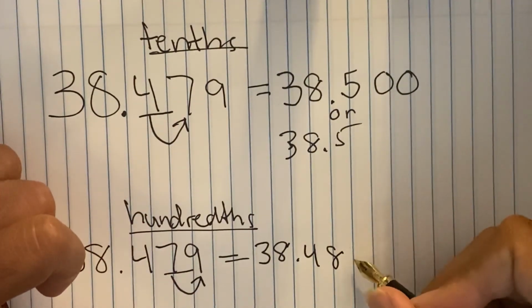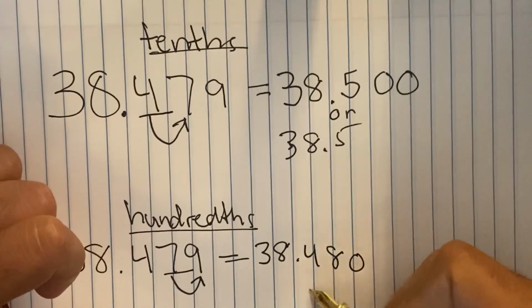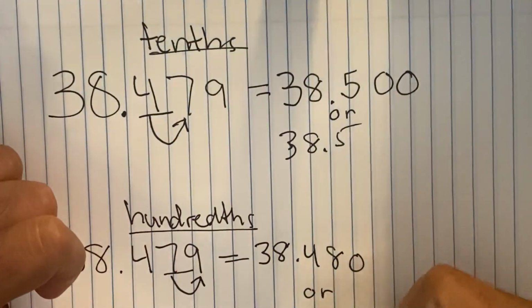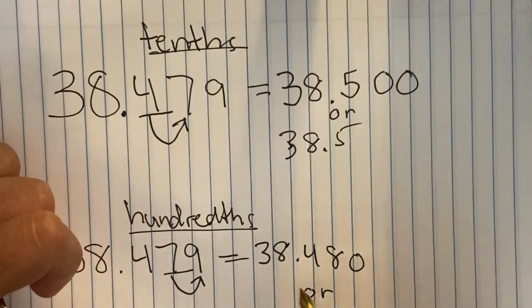Now you can choose to write the 0, or you can just simply write 38.48, and it's really the same answer.